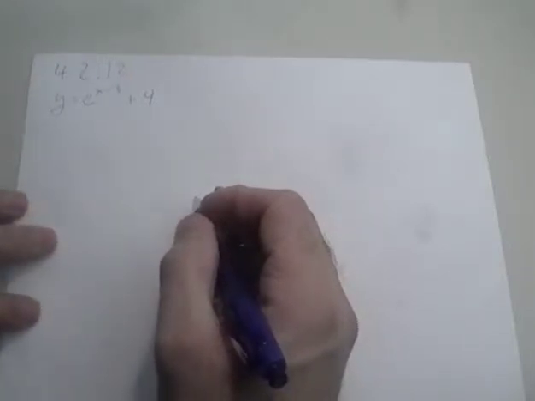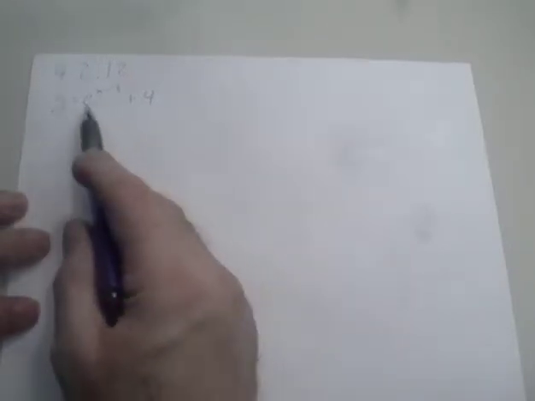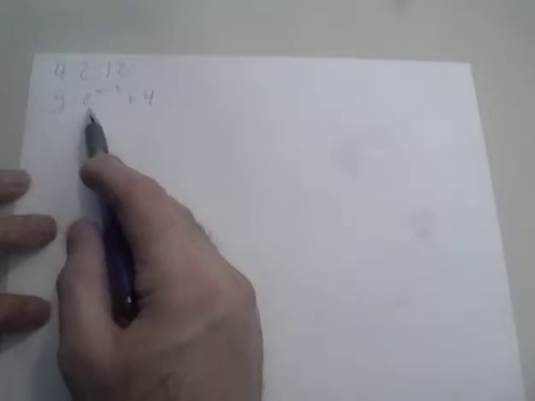Section 4.2 introduces E as a base. E as a base gets used in many mathematical equations. When you get to calculus, it turns out that base E works very nicely with derivatives and integrals, so base E is the easiest base to put most of our formulas in.